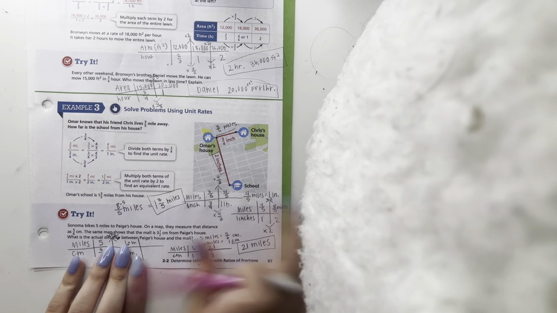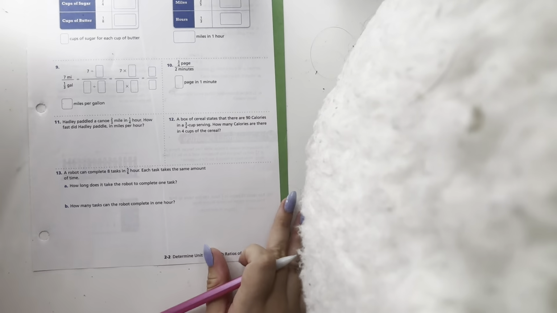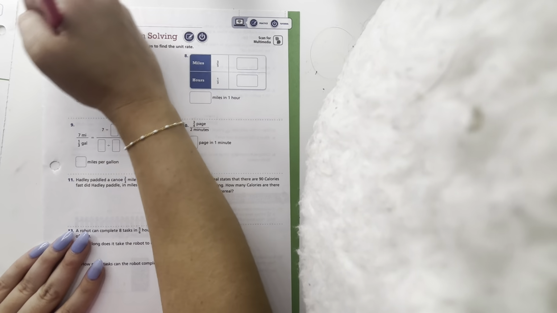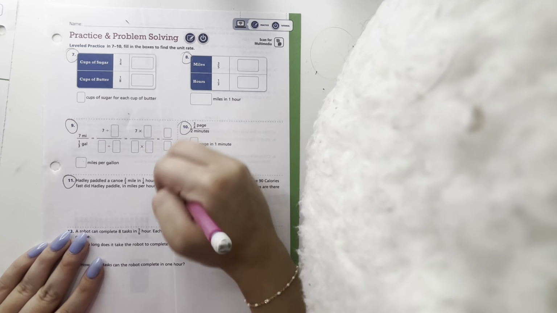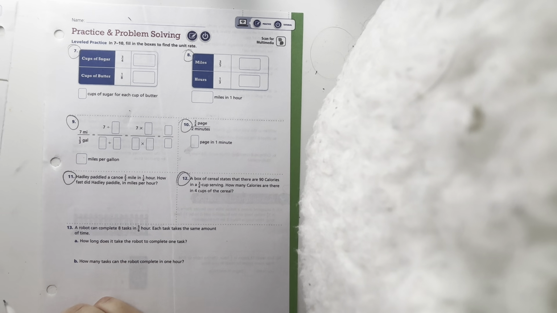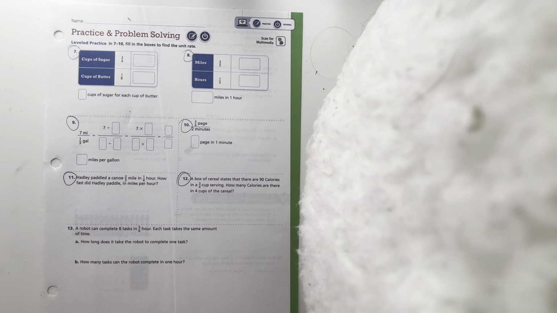Now, I want you guys to answer questions 7, 8, 9, 10, 11, and 12. If you have any questions, ask the sub or whoever's in your classroom, and I'm sure they would be glad to help. After you are done with this, log on to iReady and start your iReady time. Have a great rest of your day.